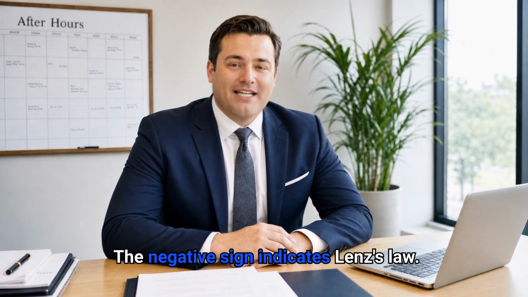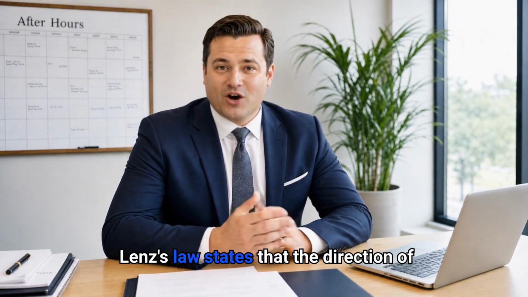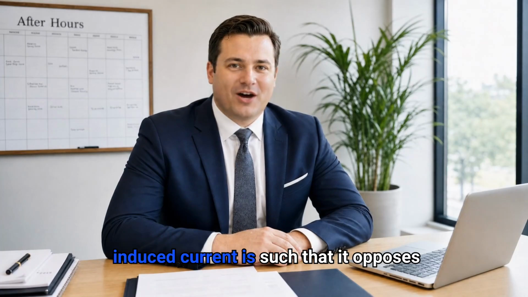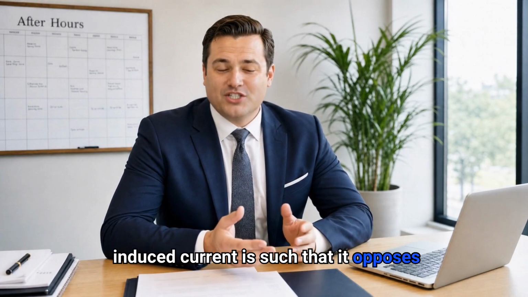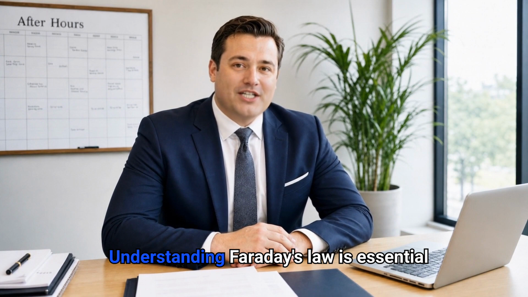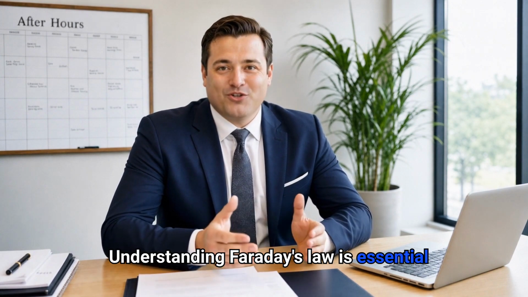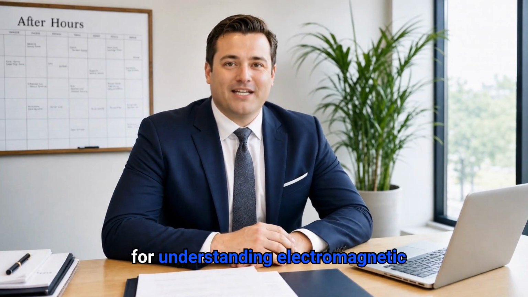The negative sign indicates Lenz's law. Lenz's law states that the direction of induced current is such that it opposes the change that produced it. Understanding Faraday's law is essential for understanding electromagnetic induction.